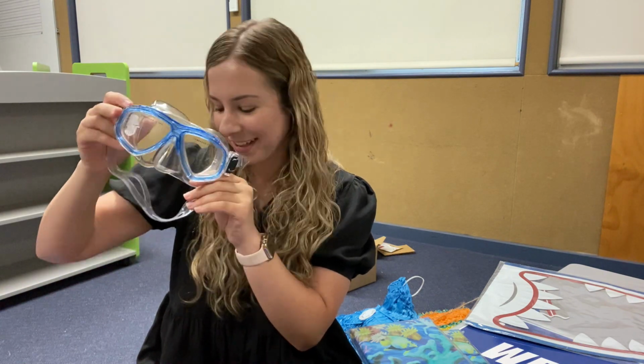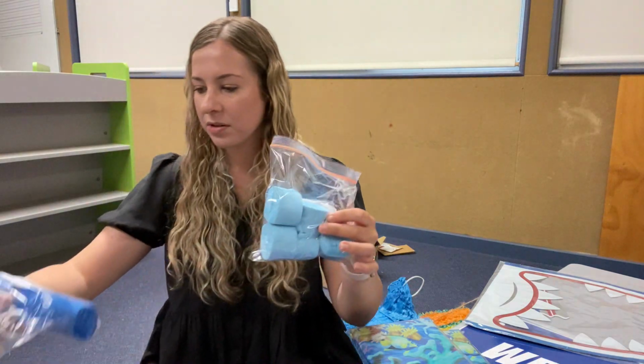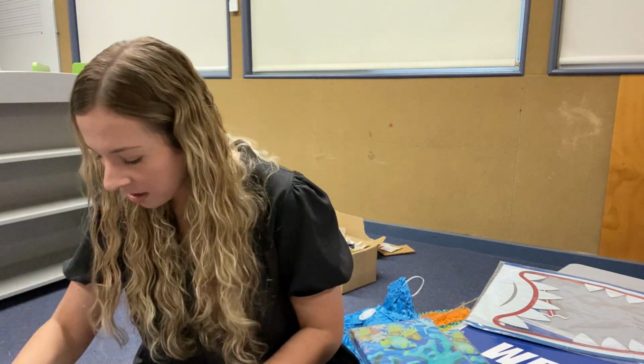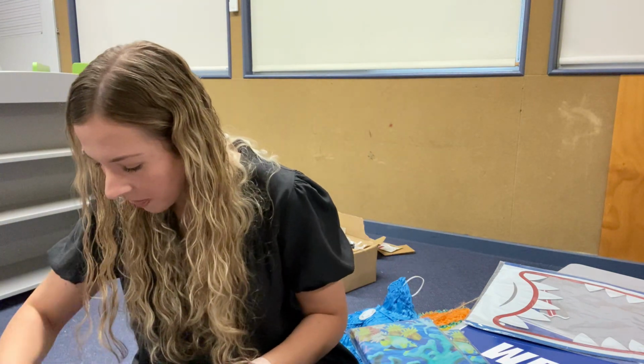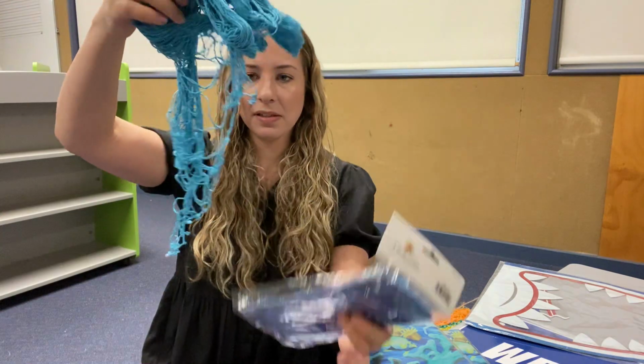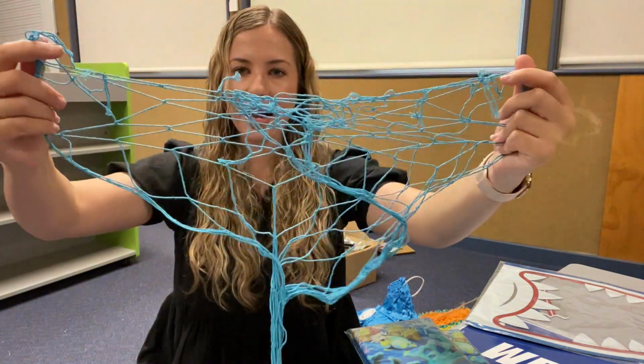Scuba goggles, something like that. And then I've got heaps of crepe paper, and we've got this fish netting, which just expands out. Last time for home learning I hung it from the roof.